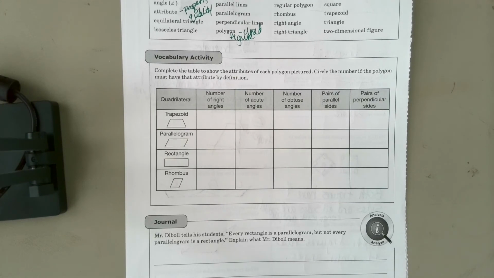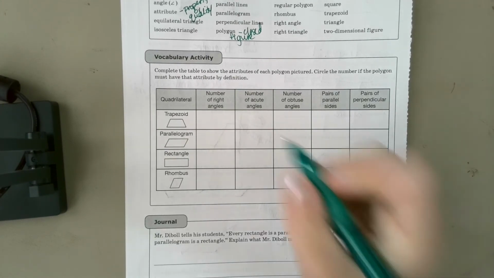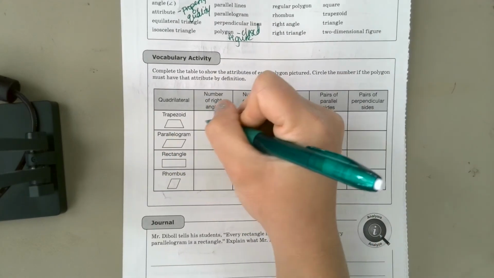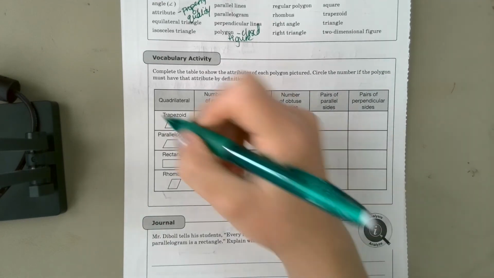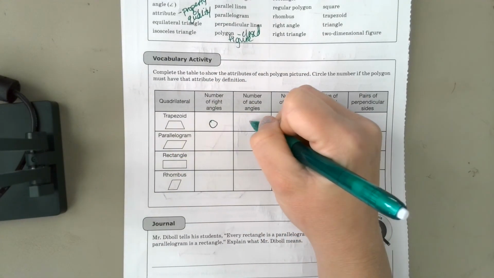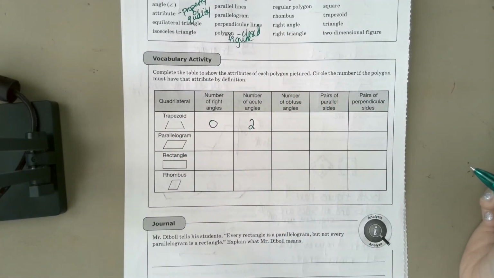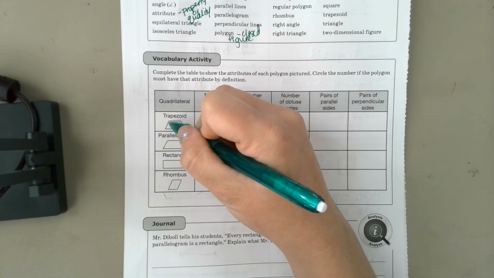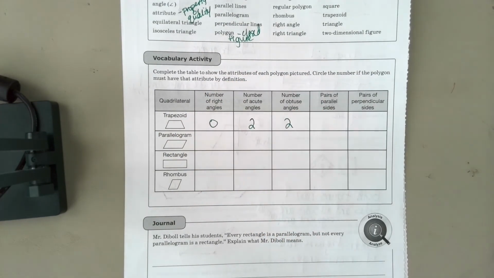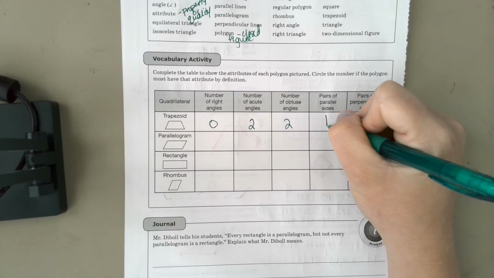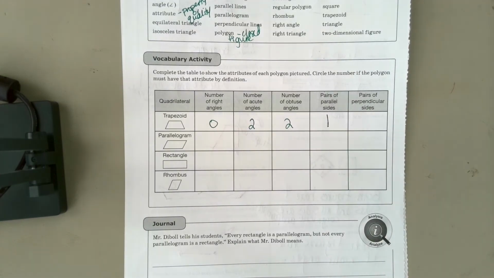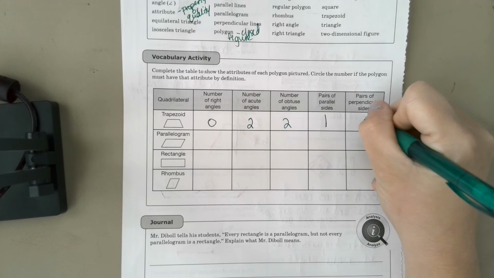I'm going to go ahead and go over the answers with you. So a trapezoid, number of right angles. This particular trapezoid has none. Okay. Number of acute angles. Okay, there's an acute and there's an acute. There's two acute angles. Number of obtuse angles. There's an obtuse and there's an obtuse. Pairs of parallel sides. Remember, pairs means two total. Okay, so there's only one pair needed. And pairs of perpendicular sides. Okay, there's none right here.